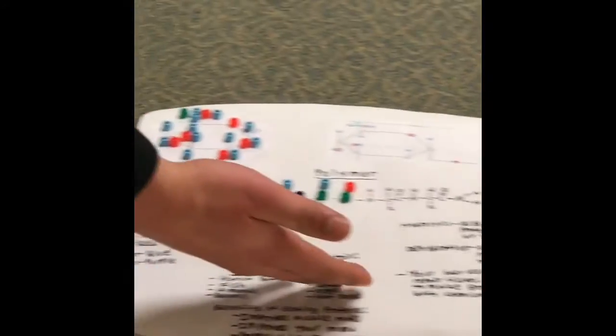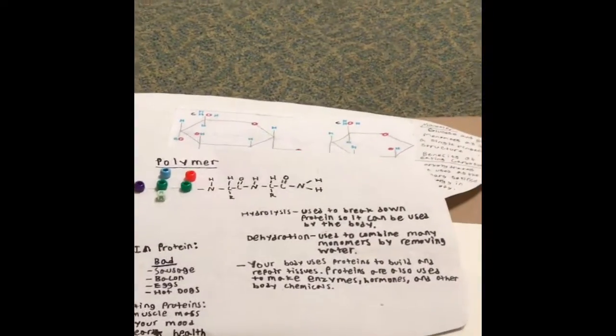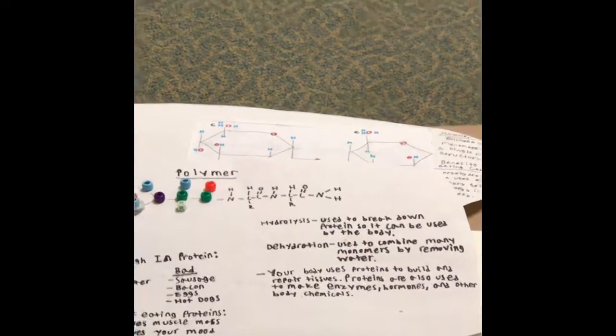Our atoms are represented with these beads, and your body uses proteins to build and repair tissues. Proteins are also used to make enzymes, hormones, and other body chemicals.